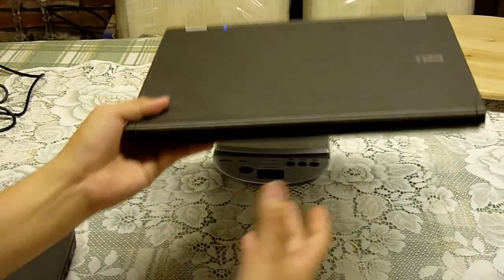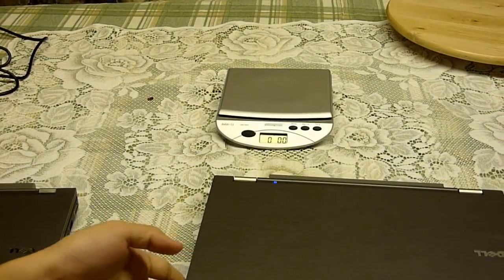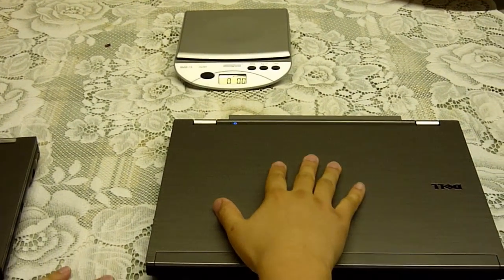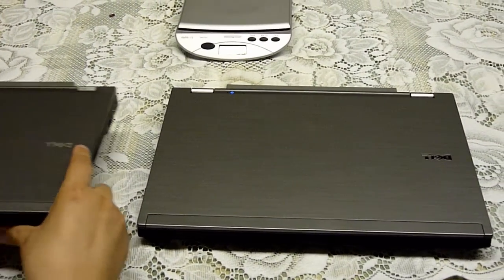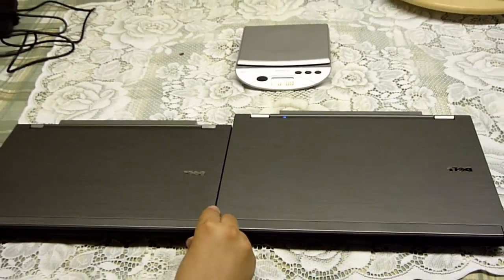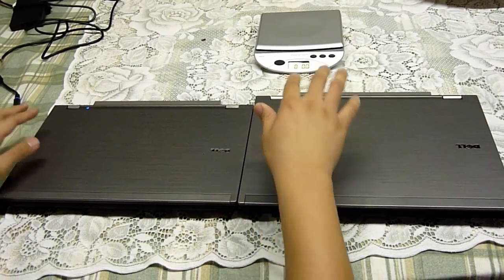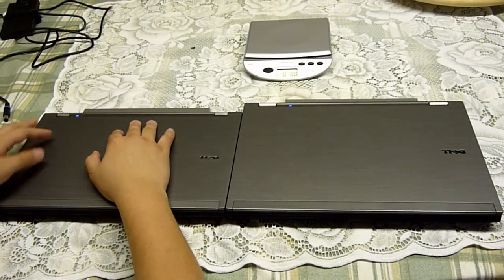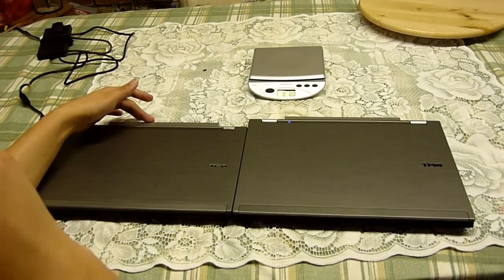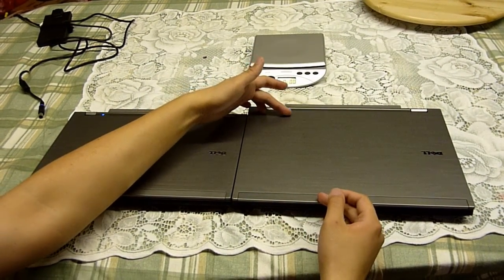I do have a 6-cell smaller battery for the E6410 that I can pop in real quick at a later time for you to show you the weight difference then. But unfortunately for the E4310, I only have the bigger 6-cell battery. This one I do have the smaller 6-cell.